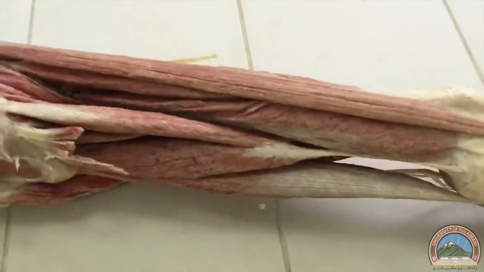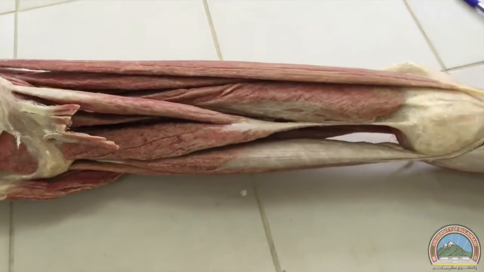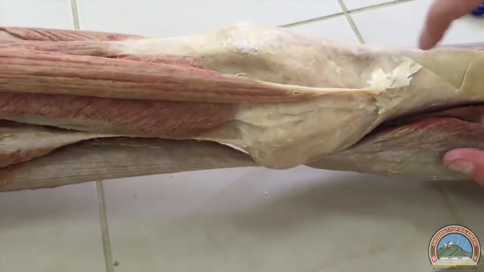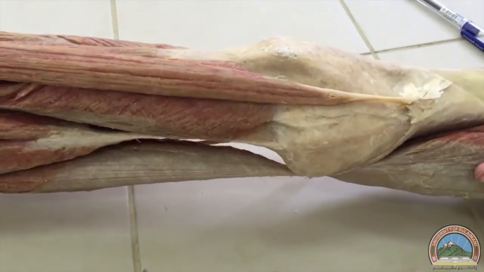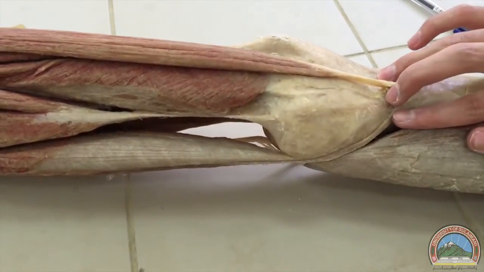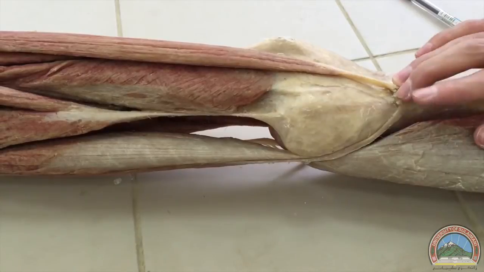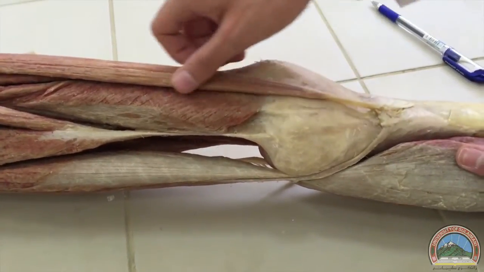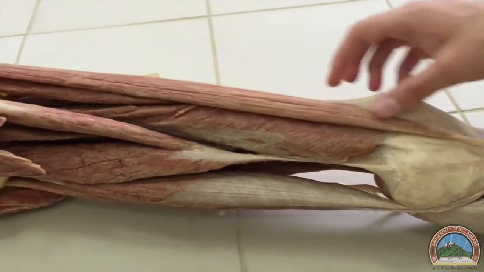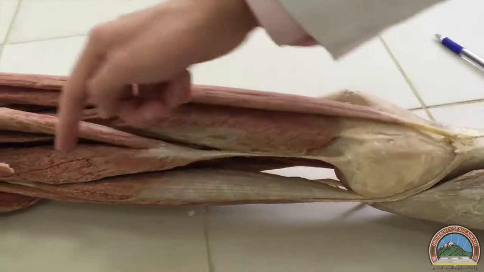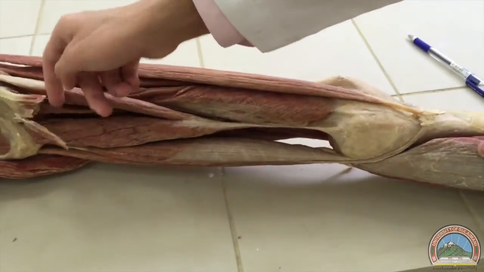From here, it is important to know this relation. On the upper medial part of the shaft of the tibia, we've got insertion of 3 muscles, like this. The first one is sartorius. This one is gracilis.